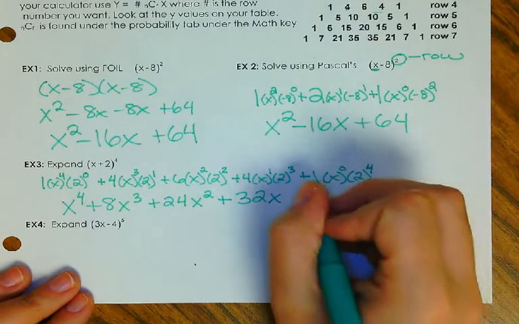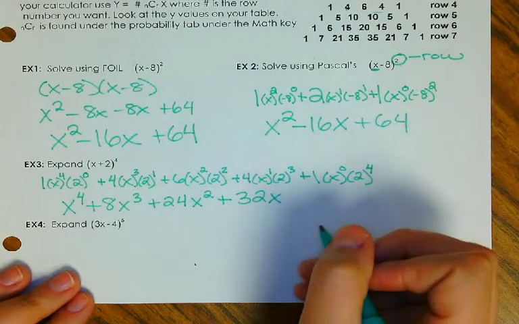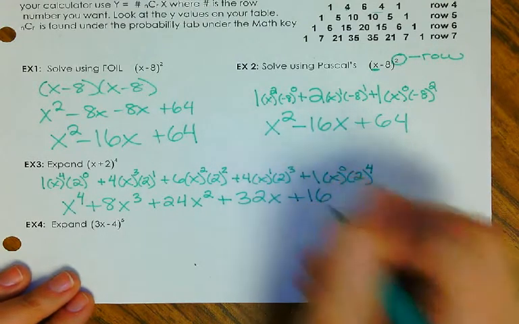Anything to the 0 is 1. So you have 1 times 1 times whatever 2 to the 4th is. Well, 2 to the 4th is 16, so it's just a plus 16 there.